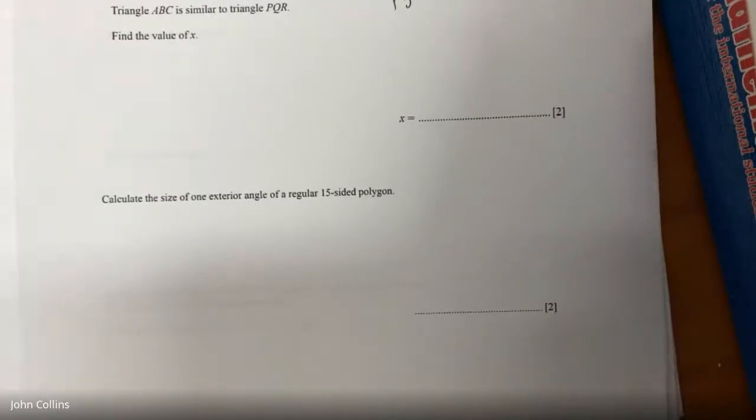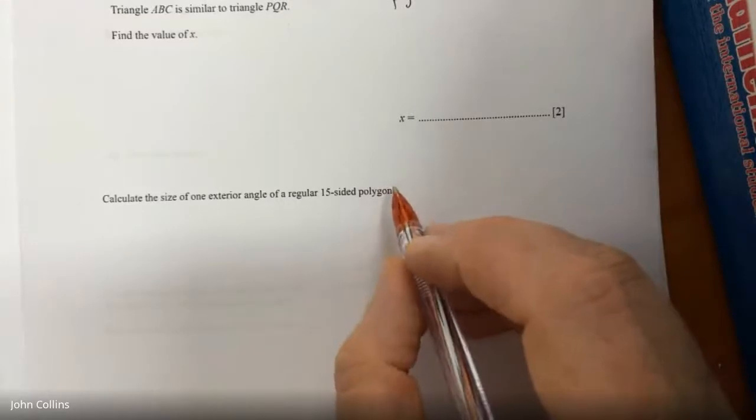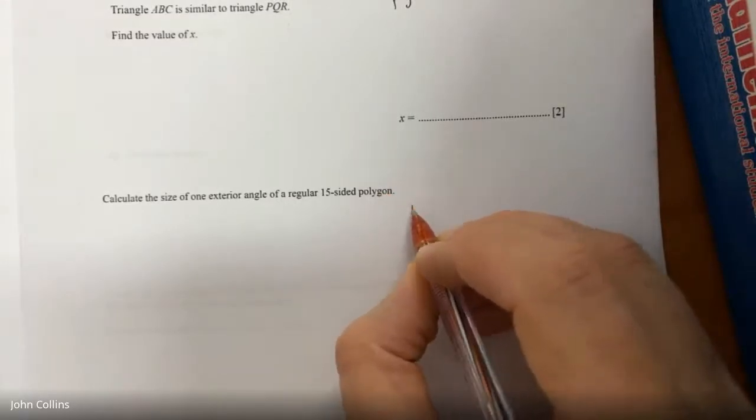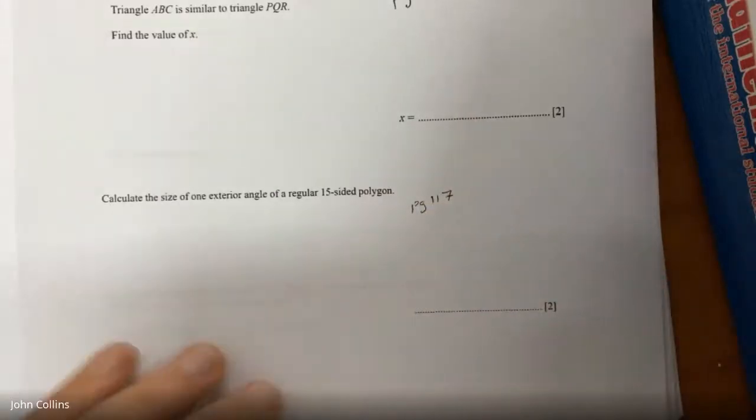Calculate the exterior angle of a regular polygon. This is what we did yesterday, so it should be pretty straightforward. If you're unsure, I'll have the video up of that lesson later, but if you want to do it now, I would go to page 117 from your books.